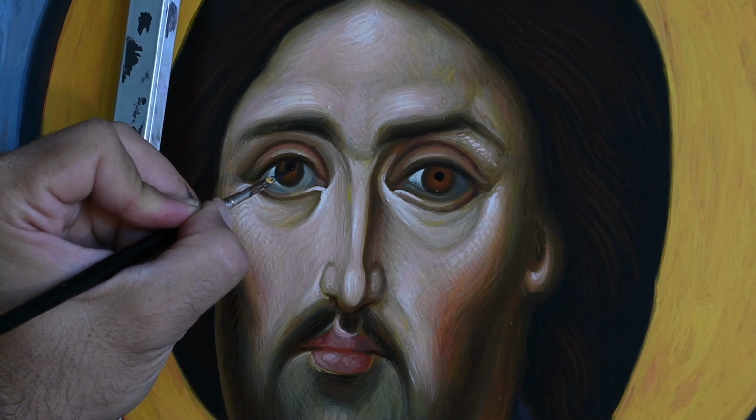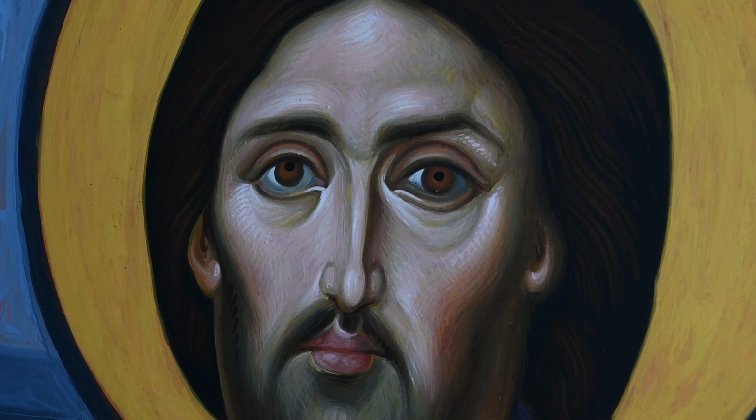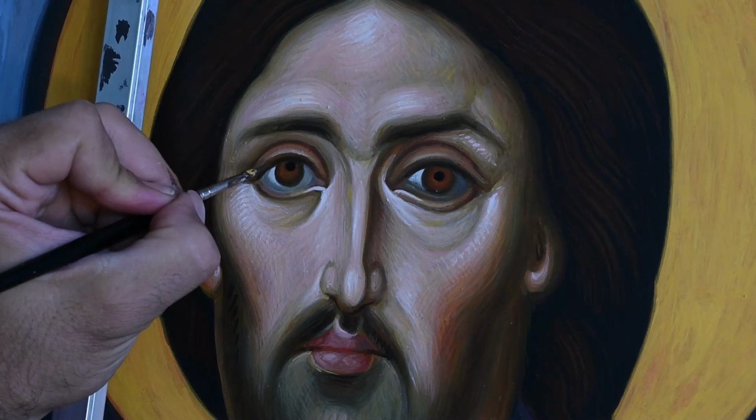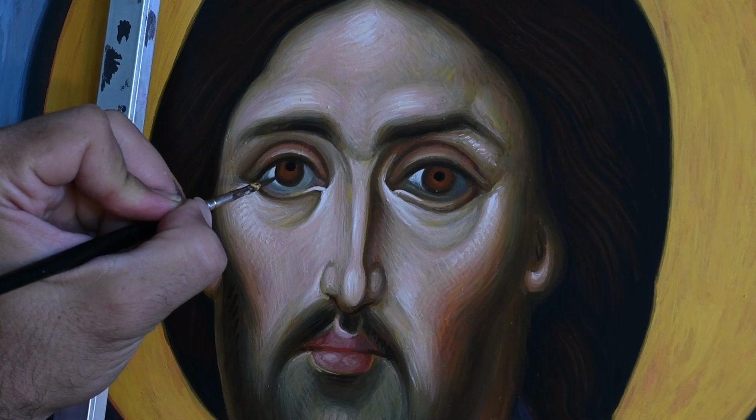So yeah, painting these eyes really brought me back to some memories of childhood, and this is strange, and the power of painting.